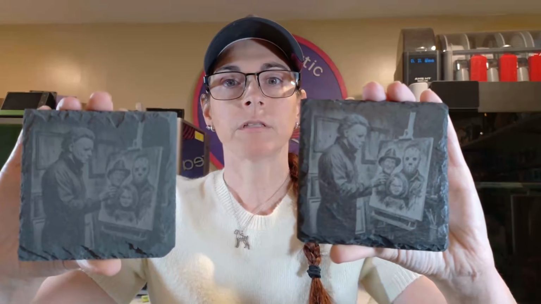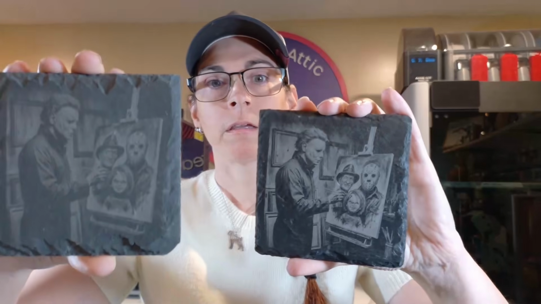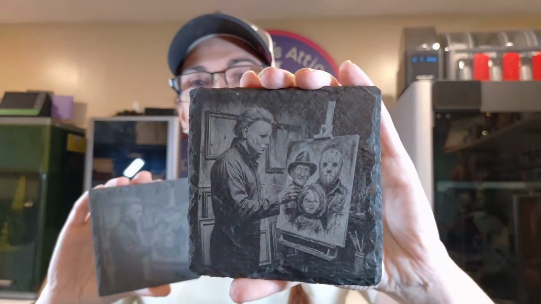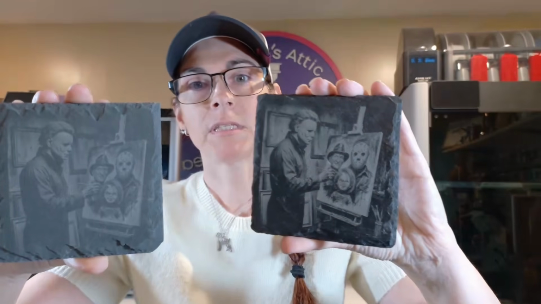So these are the results that you will get. Look at the difference in them. Regular mode, halftone. Same settings done, just two different types of engraves.